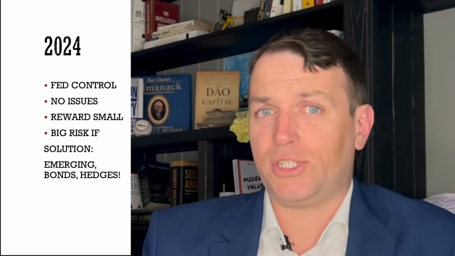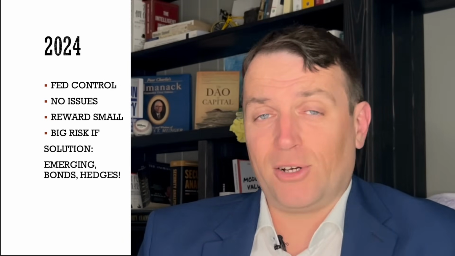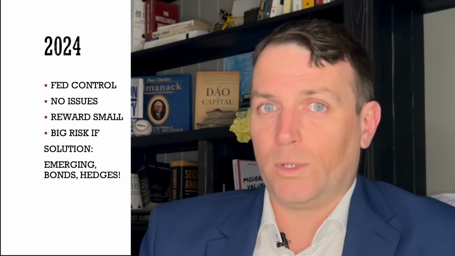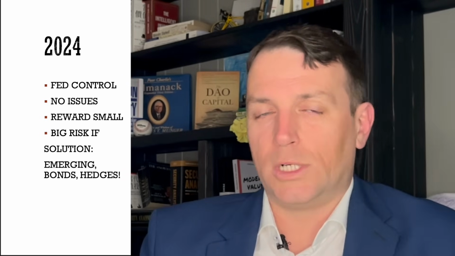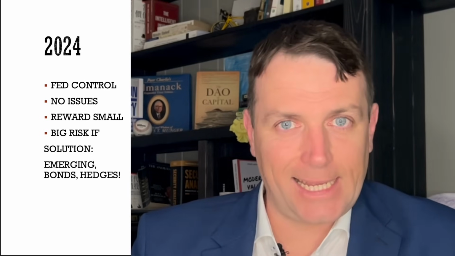Everyone thinks there are no issues, but the first issue is that the rewards are small over time because everything is so pricey, and if things start turning for the worse, the risks are huge, not worth the reward. The solution: emerging markets are cheap. Of course, those can get even cheaper, but that is investing. If you don't want to see your money go lower, don't invest, spend it, enjoy life, and that's it. Congratulations for reaching this point in the video. Bonds, hedges, those are the interesting risk and reward situations.